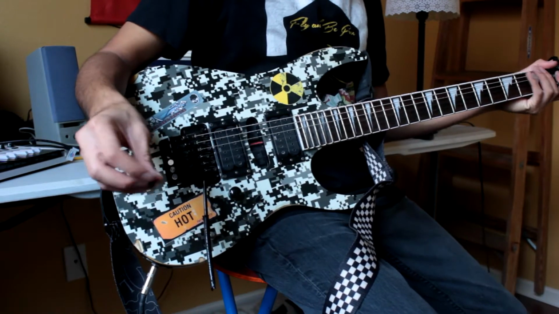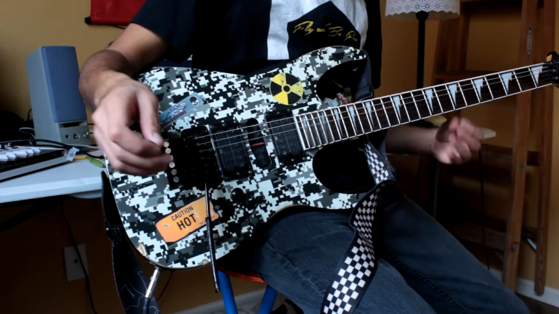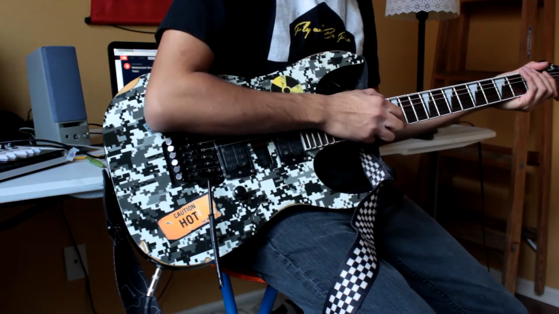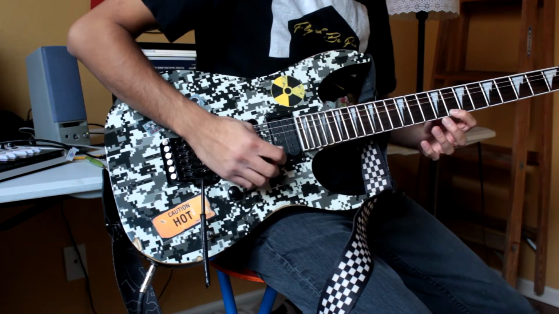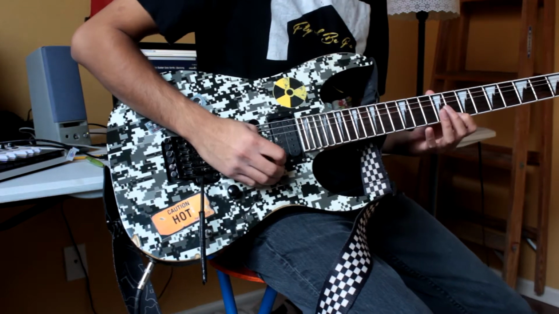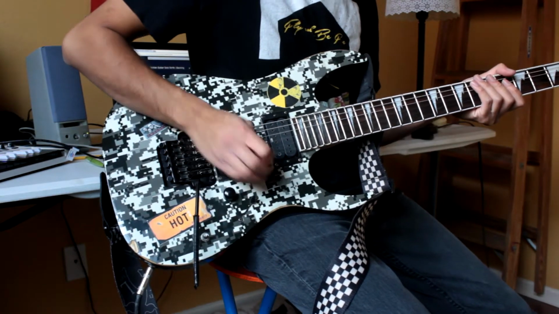So the next part, it's a fun slide part that's on both the E and the B. You're going to start from your 8th fret, and then you're going to slide up to the 12th fret and then back to the 8th fret at the start of it. So it'll sound like this.